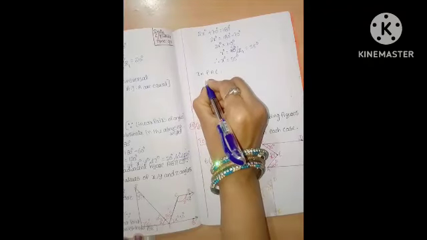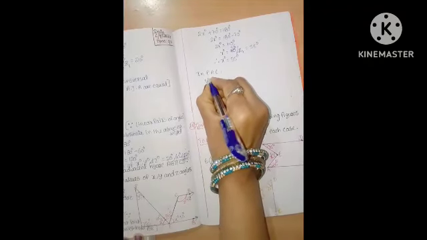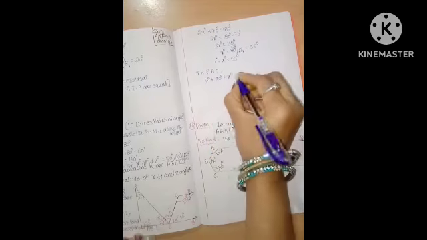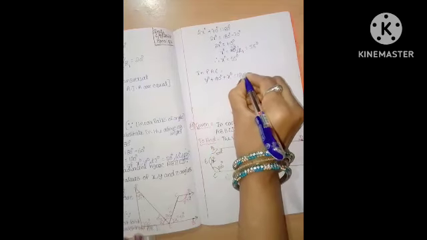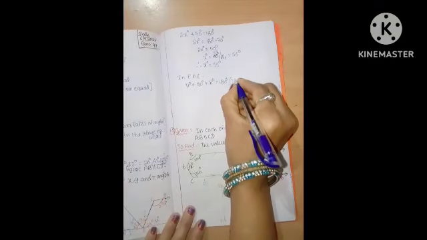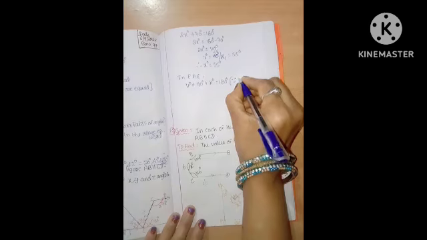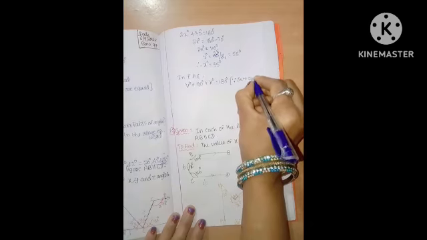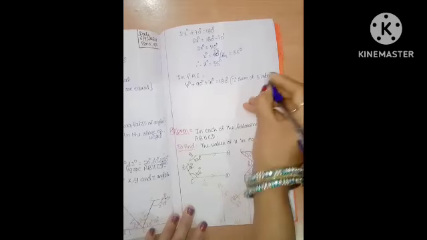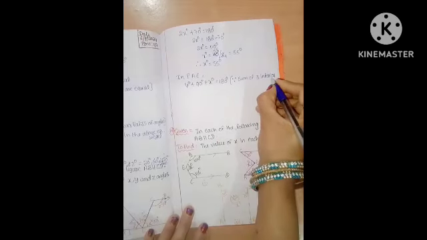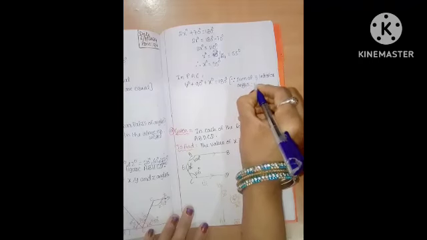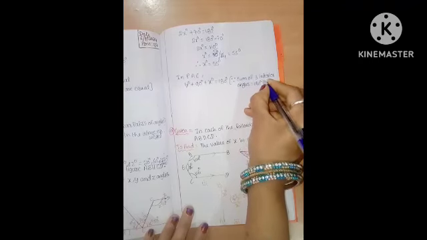In triangle PAE, the sum of the three angles: y degrees plus 90 degrees plus x degrees is equal to 180 degrees. Why is it equal to 180 degrees? Because these three are the interior angles, and the sum of the three interior angles is equal to 180 degrees.